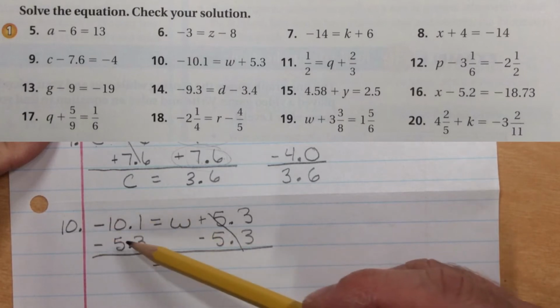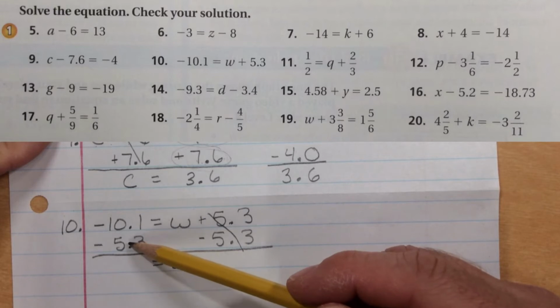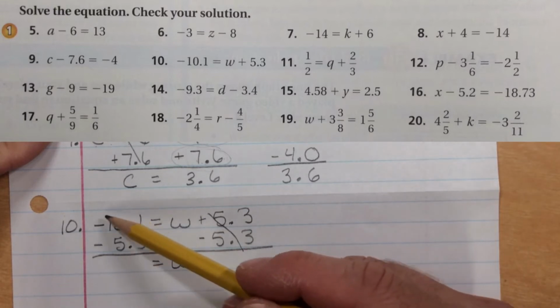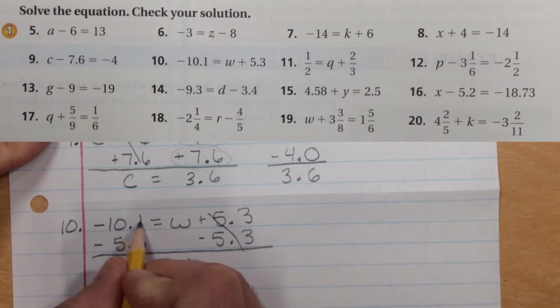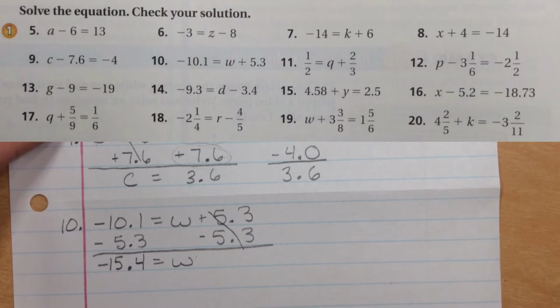Since they're the same sign, I'm going to add and keep them, which is why I lined up my decimals right away. So now I don't have to rewrite this one. I lined them up and we're adding. So 1 plus 3 is 4. Bring the decimal straight down. Negative 10, negative 5, negative 15. W equals negative 15 and 4/10. Number 11.